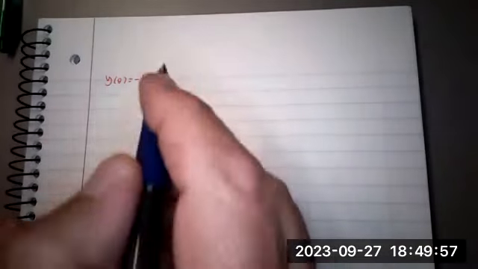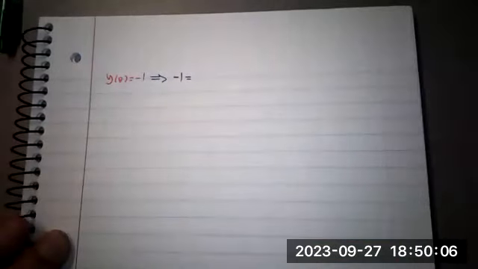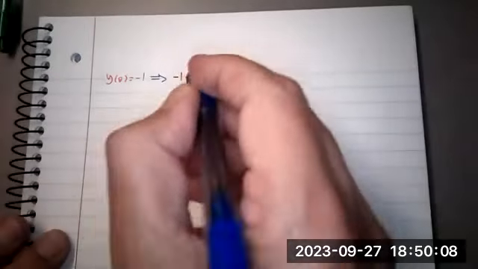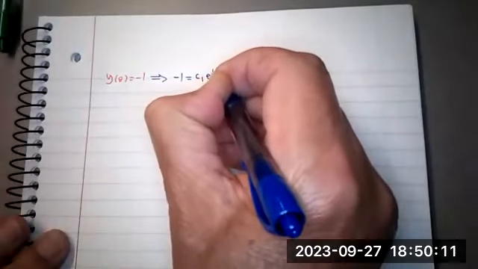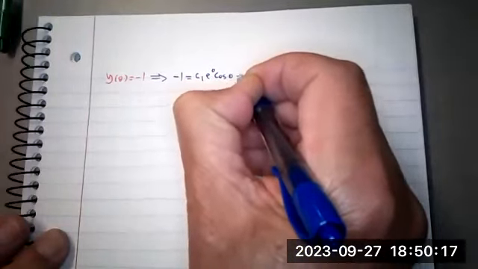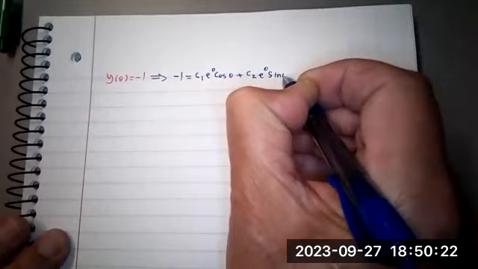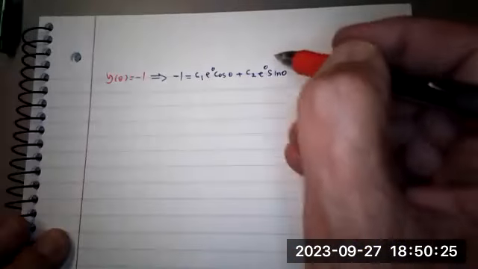So apply the condition. The condition is y of 0 equal to negative 1. Get this one first. This means you put x equal to 0 and replace y by negative 1. So it's negative 1 equal to, if you put x equal to 0, the exponent would be 0, c1 e to the 0 cosine of 0, plus c2 e to the 0 sine of 0.